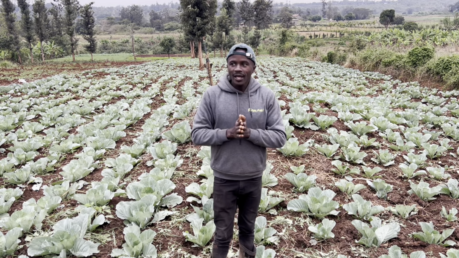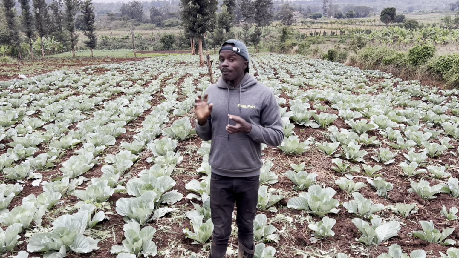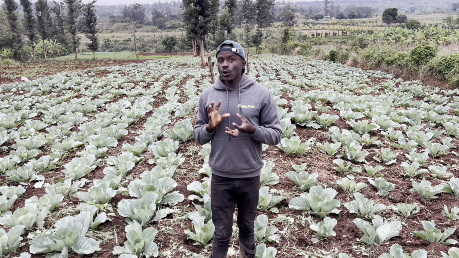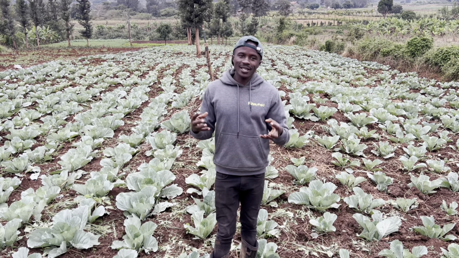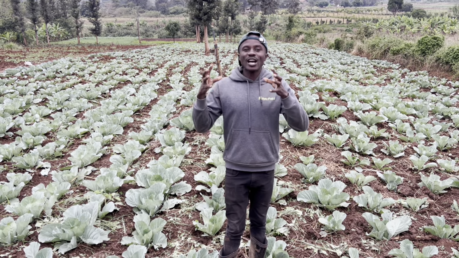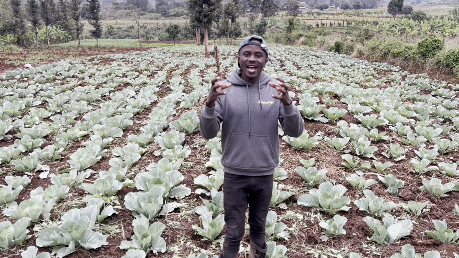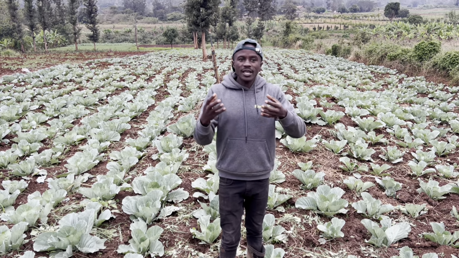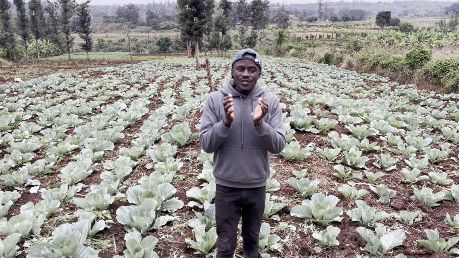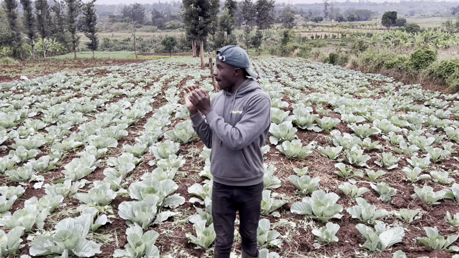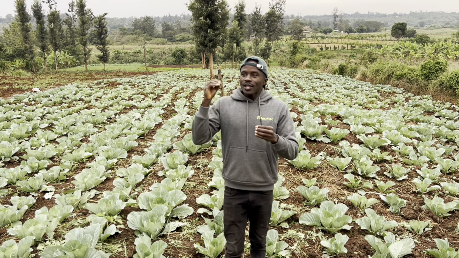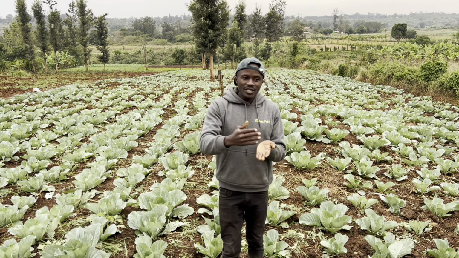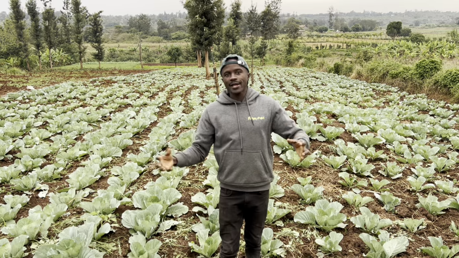The number of days also affects the head size, which is also a factor. If the variety takes a shorter period of time, it has a small head size. Some take even 60 days, and their head size, which is our biggest focus for the market, becomes smaller. The ones that take a longer period, 90 to 100 days, have a bigger head size.